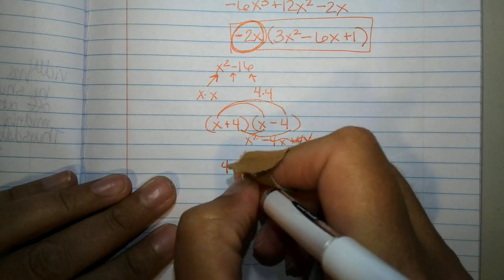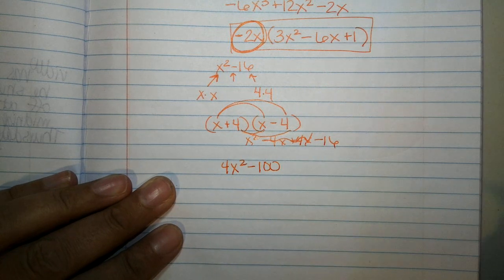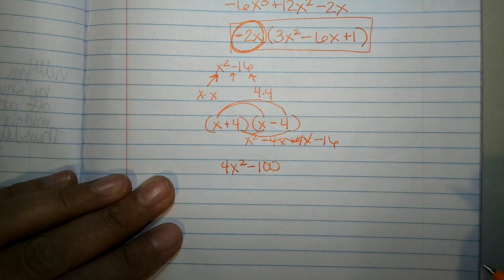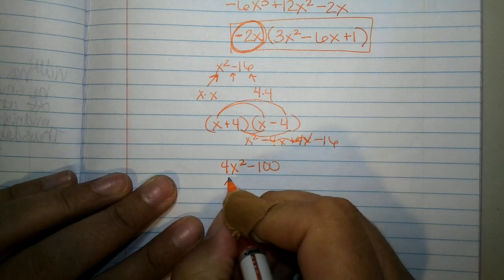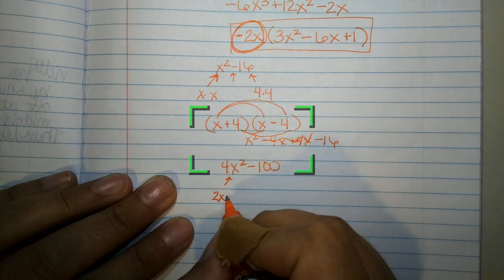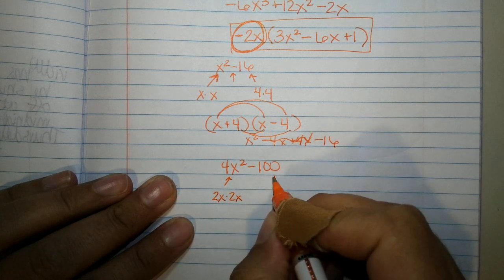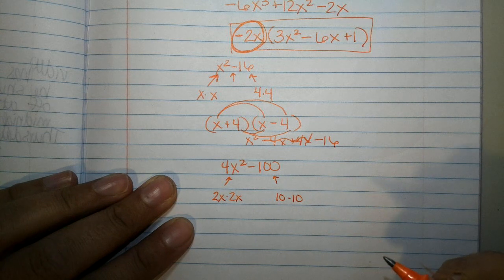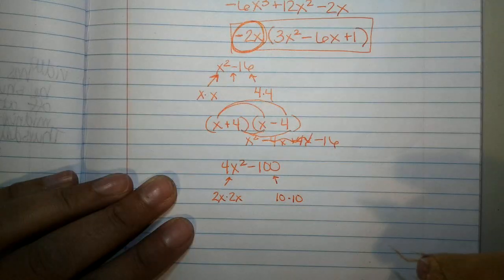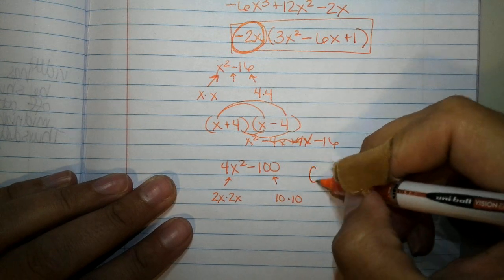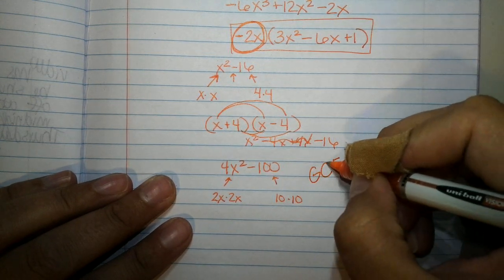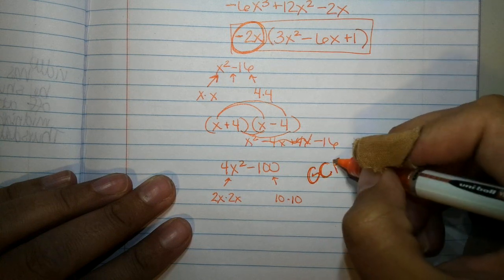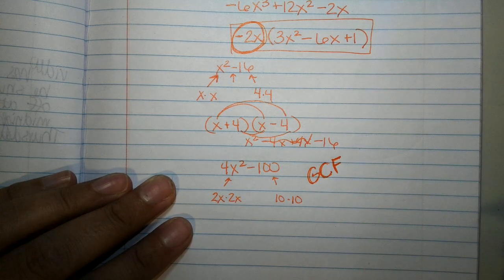4x squared minus 100. We have our minus sign in the middle. Perfect. If it's a plus sign, it does not work until we get to imaginary numbers. All right, 4x squared would be 2x times 2x. 100 is 10 times 10, right? Oh, guess what we didn't do? Pump the brakes. We did not factor out the GCF, the greatest common factor.